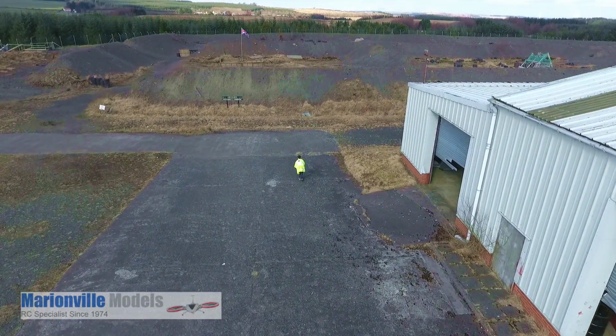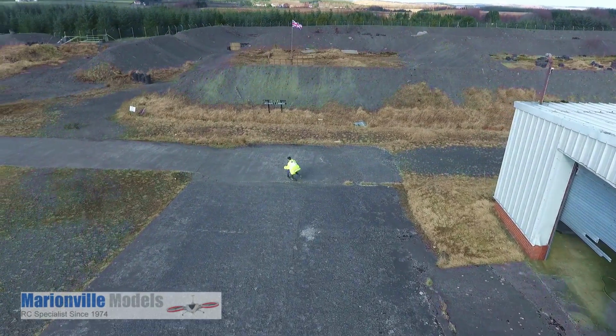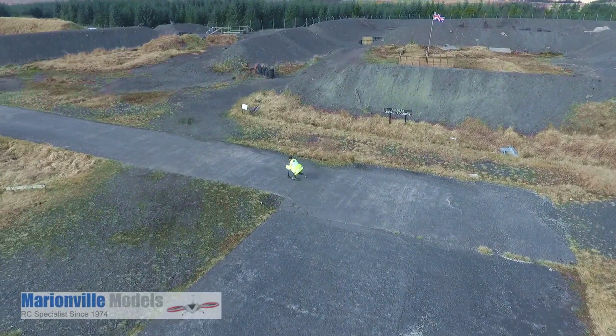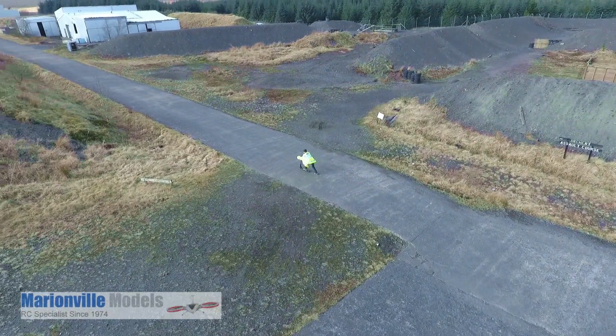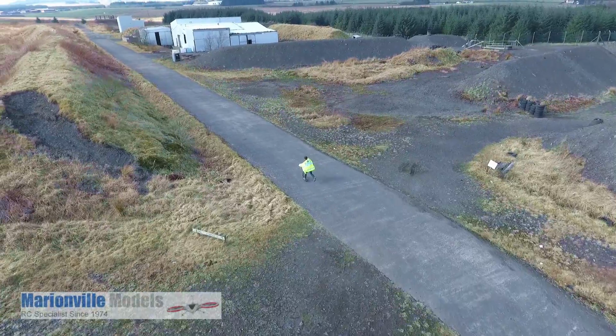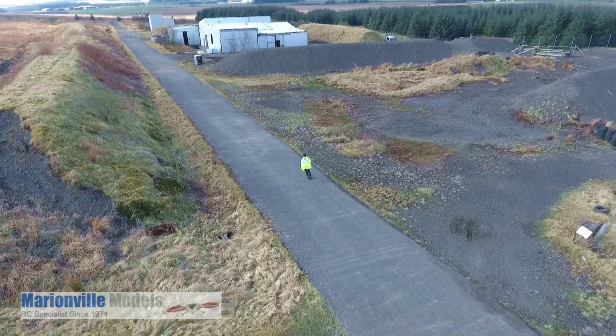Now we come up to a corner here and you'll see him taking a left-hand turn. Now the Phantom will actually try and cut the corner just to keep a nice fluid flow to the flight itself, and then it will slingshot in behind him.